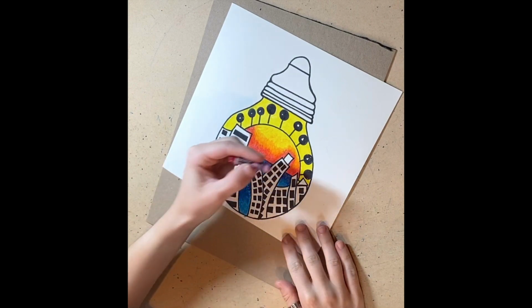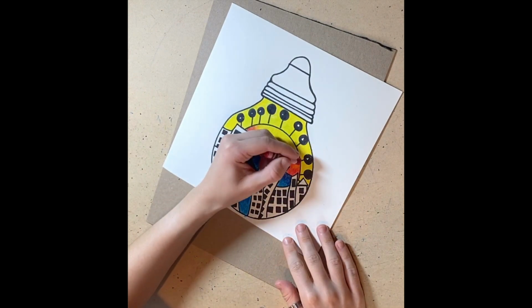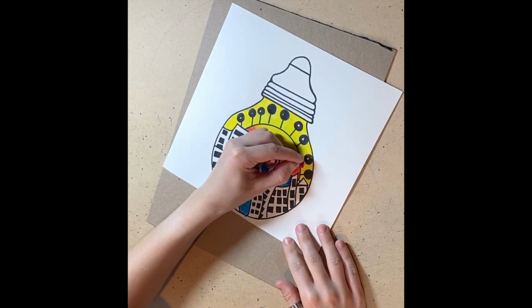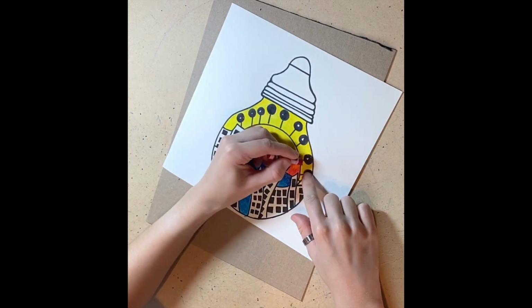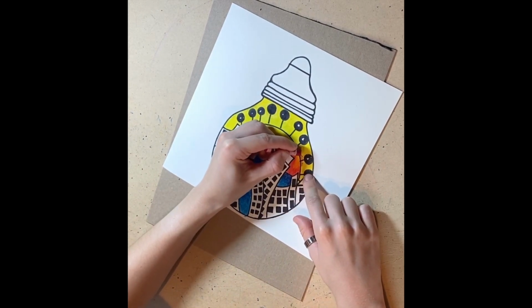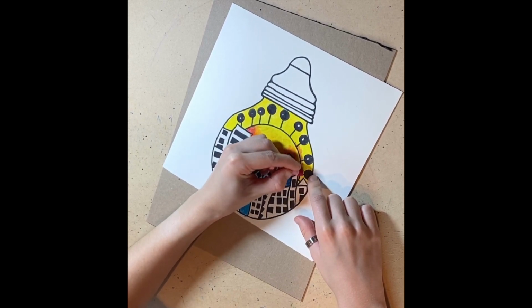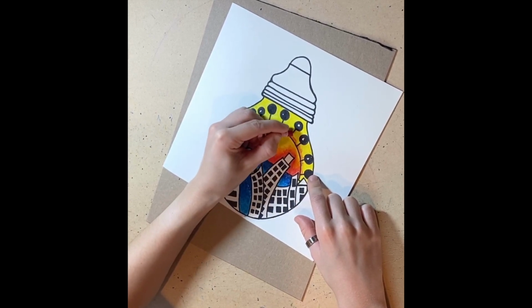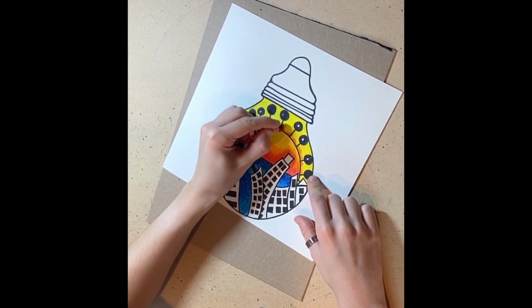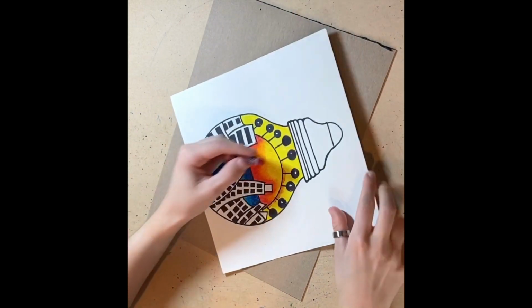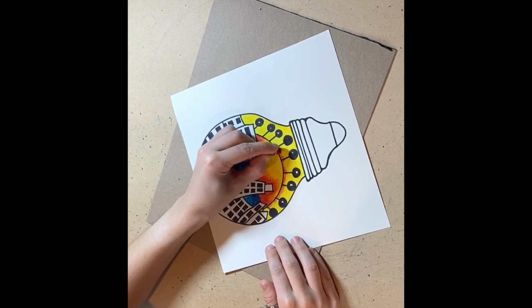red and I'm going to just do a little bit of red, starting from the curved line, and I'm making circular motions around the line. Not doing too much red, I want to focus more on the orange.